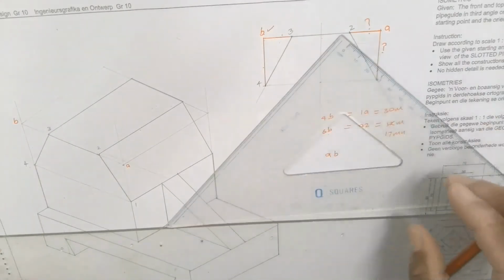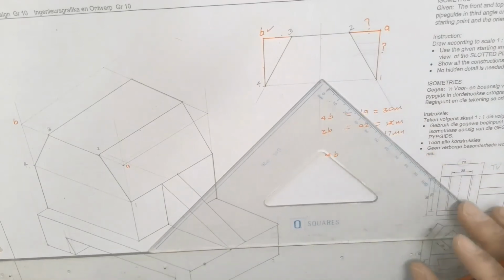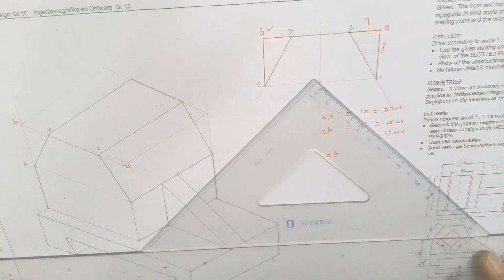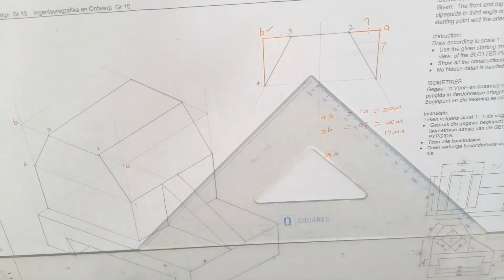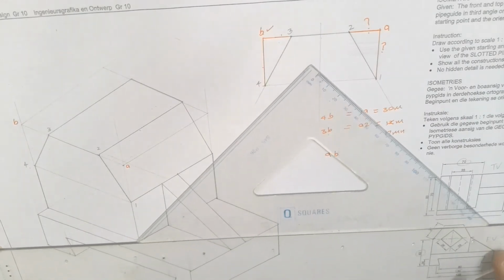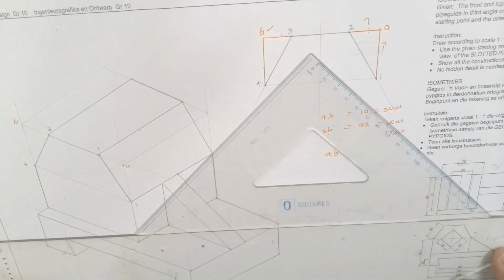Now, 28. This is the method that I use. Place your 45 degrees set square at 0. All right. With your t-square, slide up until it reaches 28. Now it's at 10. Now it's at 20. But now we're looking for 28.